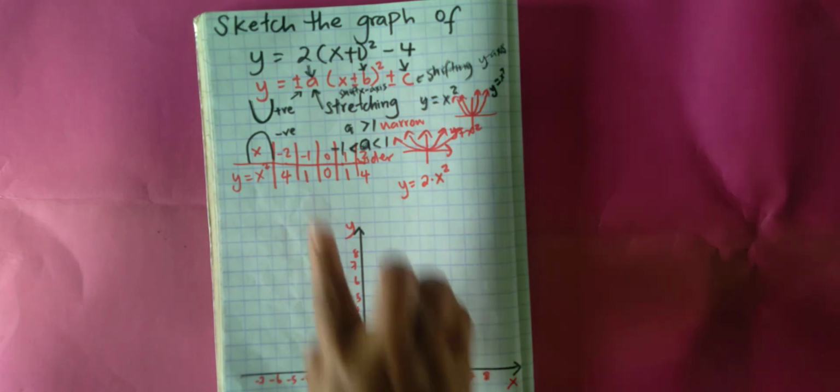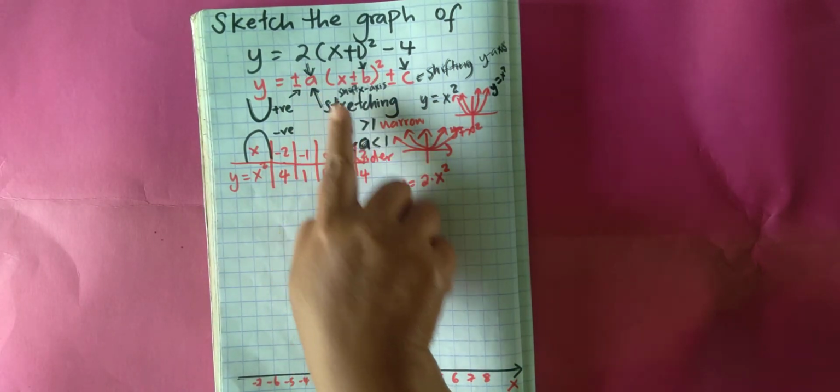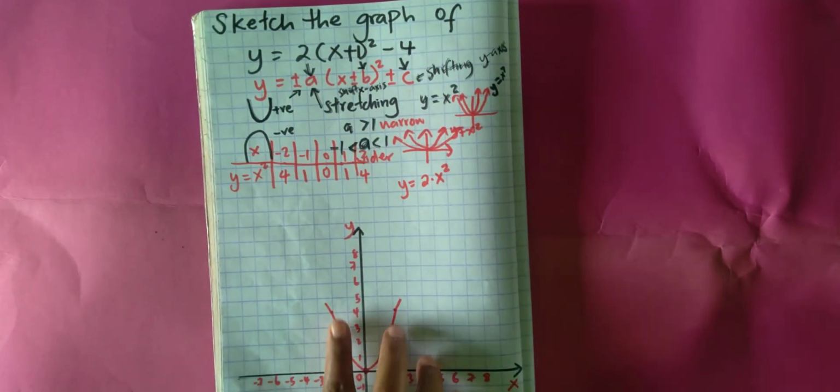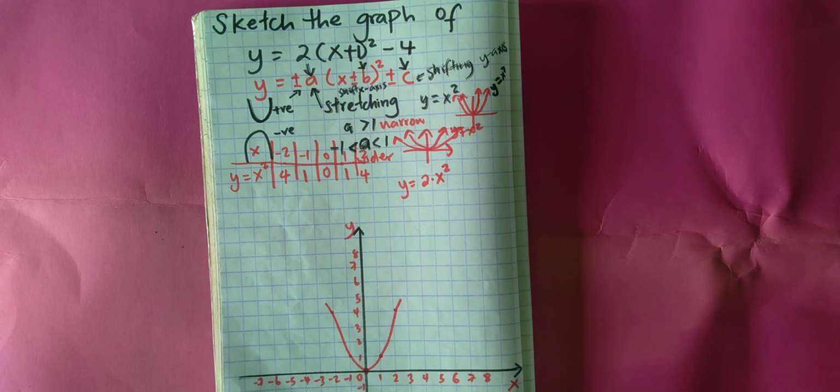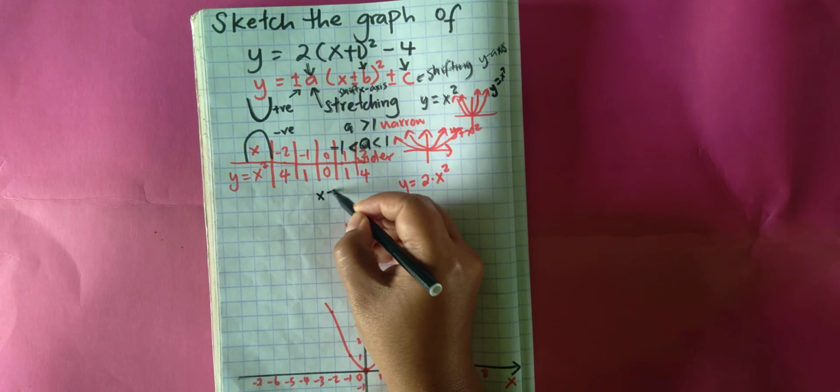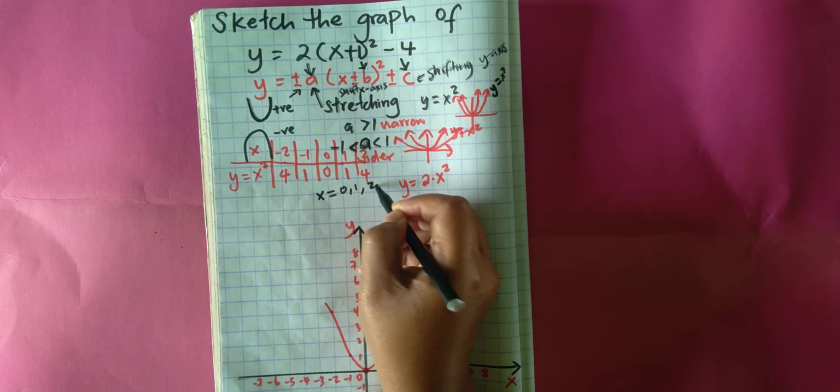But remember, our a value is greater than 1. So that means compared to the normal y equals x squared graph, our graph will be narrower. It will be somewhere inside. So this is how you will do it. We choose x values, say 0, 1, 2.